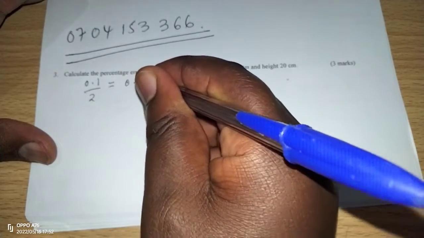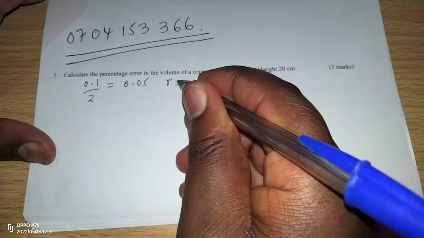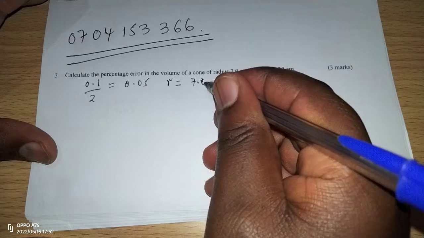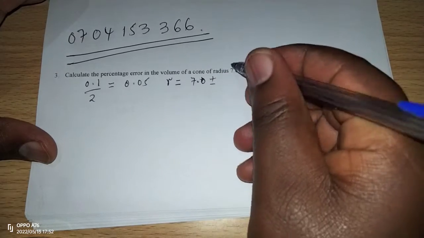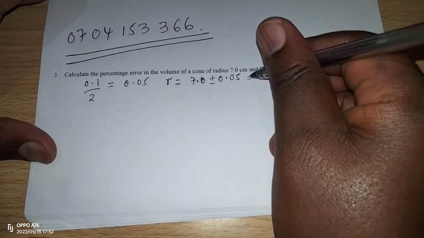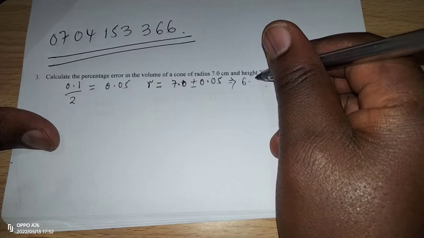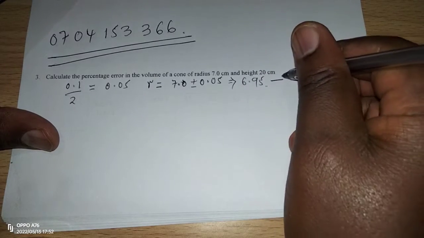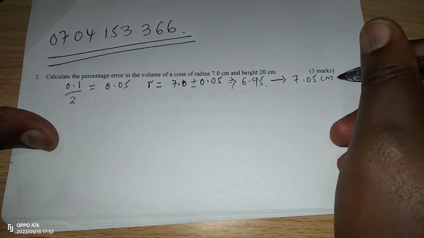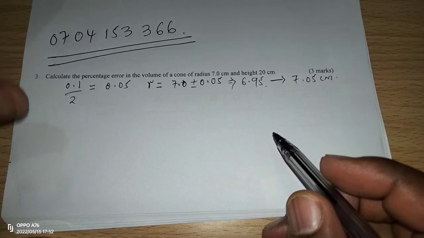This gives us 0.05. So the radius of this cone is going to range around 7.0, that is, when we add or subtract the absolute error of 0.05. And this gives us a radius ranging between 6.95 up to 7.05. These are centimeters.